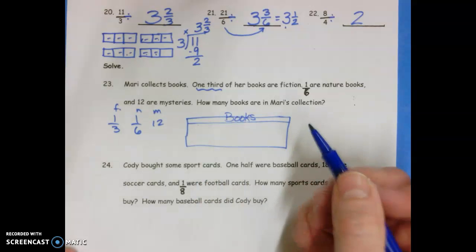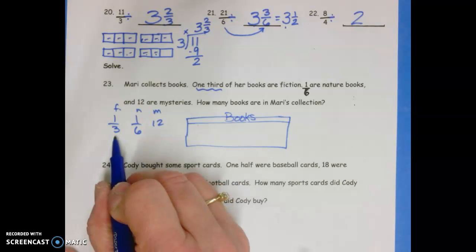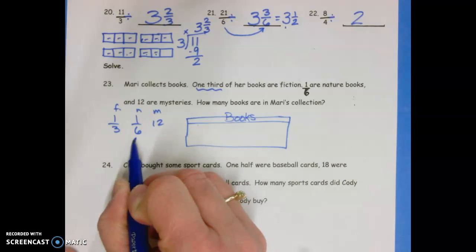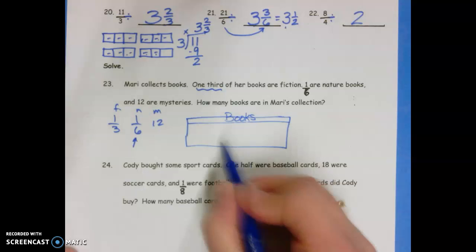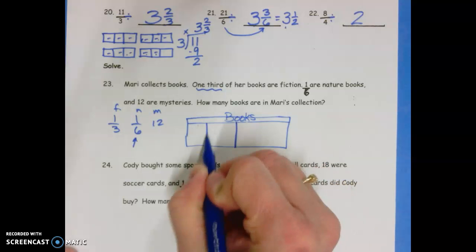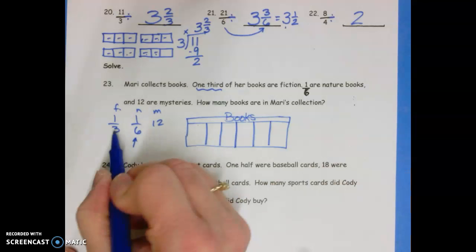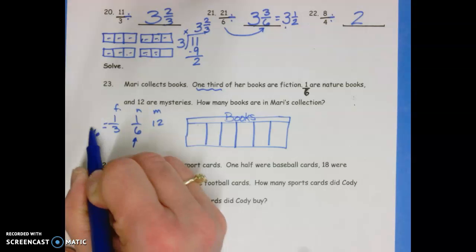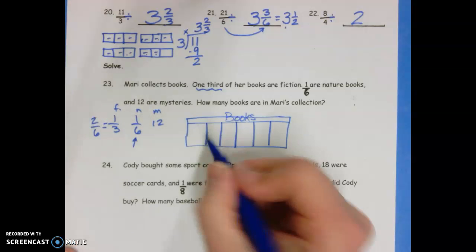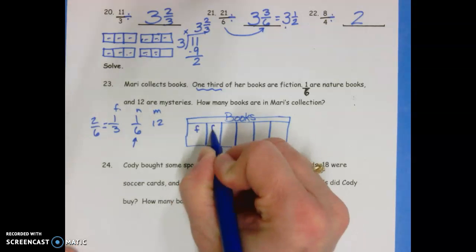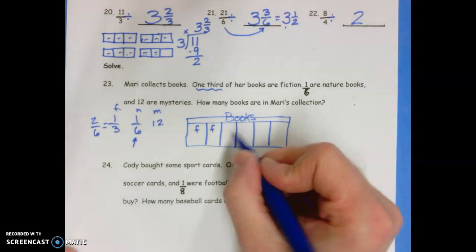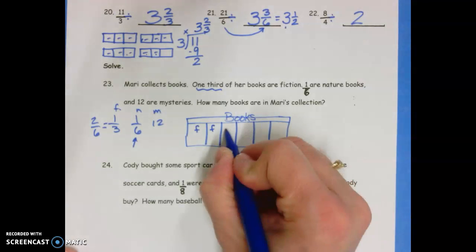Remember, the challenge is, what do I want to divide it into? Thirds or sixths? Oh yeah, I remember I want to make it the biggest number but the smallest piece. So I quickly make it into 6 equal pieces. 1/3, that is not a sixth, but I can quickly turn it into 6 times 2 times 2. 2 of the 6 boxes are fiction. 1/6 was going to be nature books.